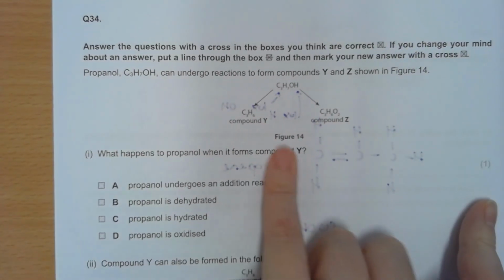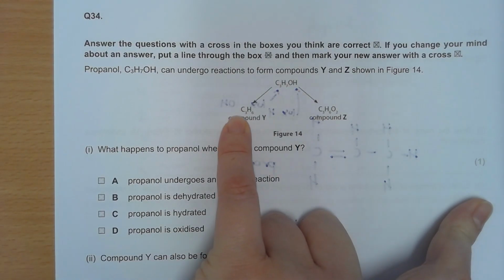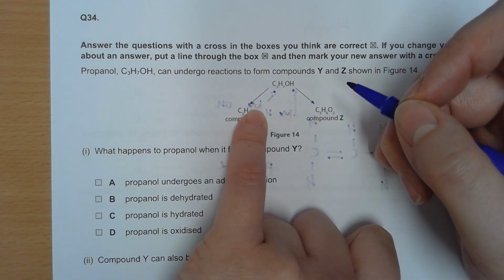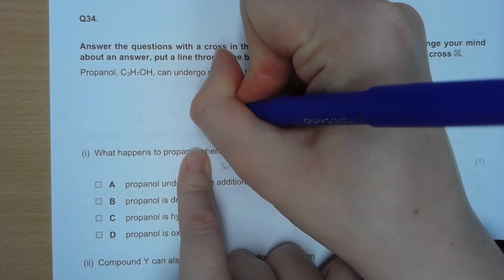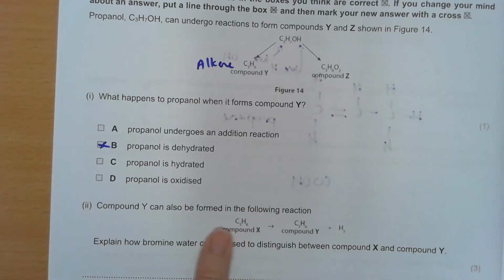What happens to propanol when it forms Y? Again, you're going from an alcohol to an alkene. In this case, you can see by the general formula C3H6, double the number of hydrogens. It's an alkene. How do I go from an alcohol to an alkene? Well, it's being dehydrated. You're losing water.